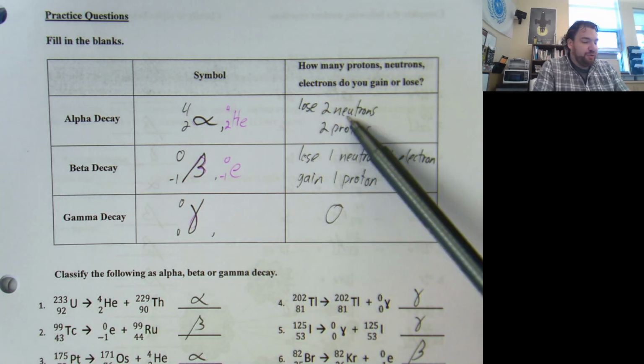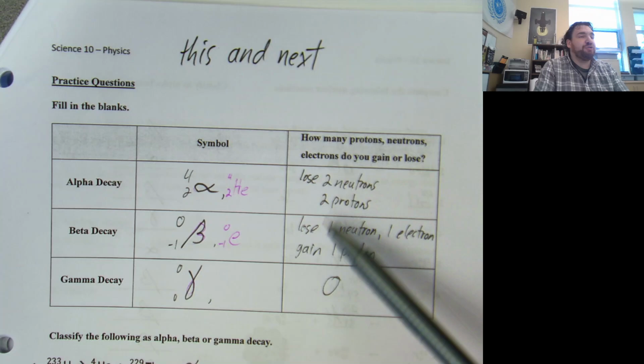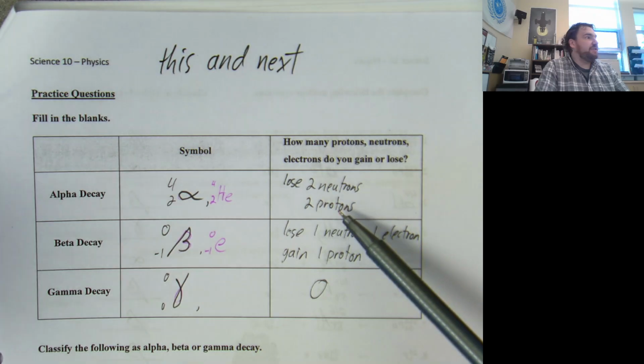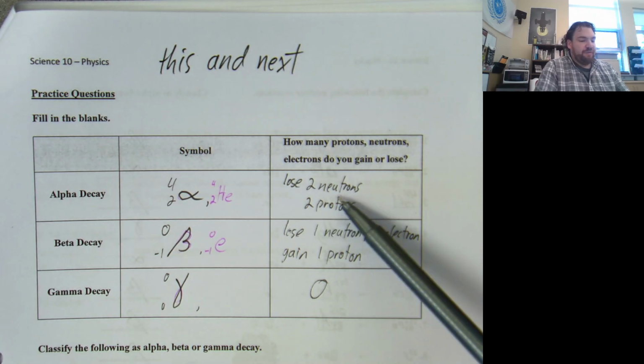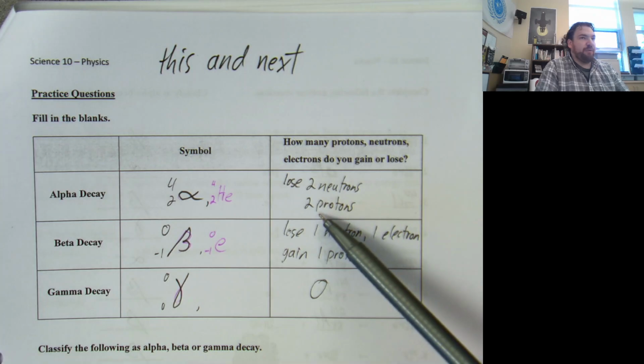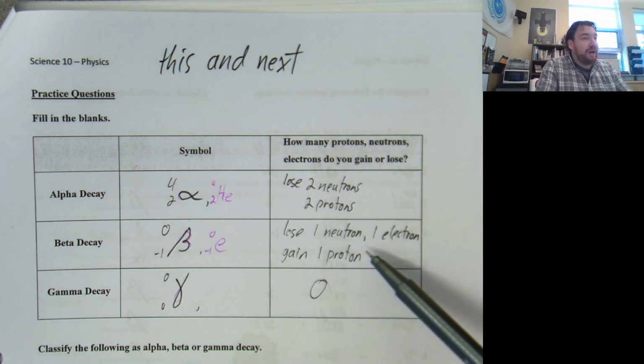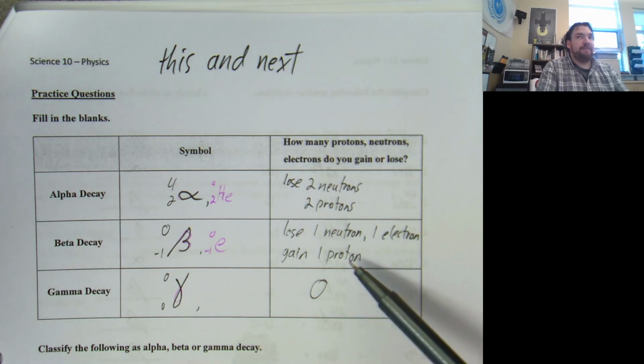Alpha decay loses 2 neutrons, loses 2 protons. That one's really straightforward. They just leave the nucleus. The 2 protons and 2 neutrons that were there just go for a drive. That's normal. The weird one, the really weird one, is beta decay.